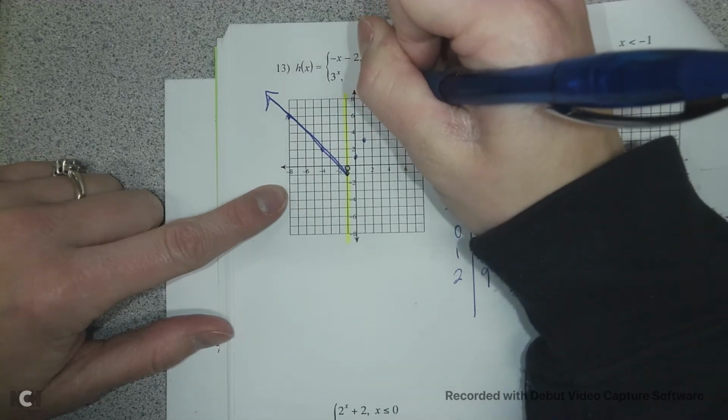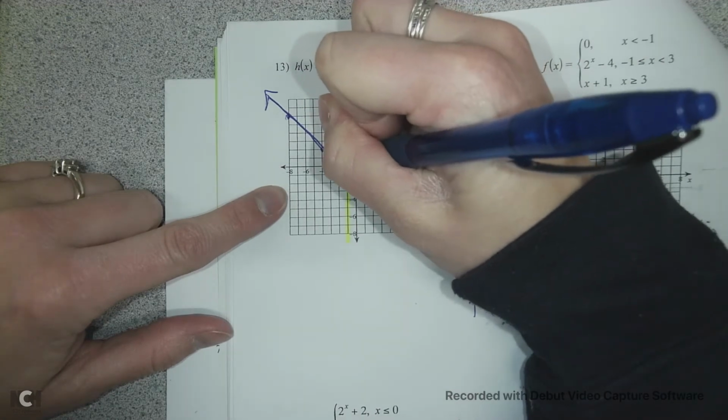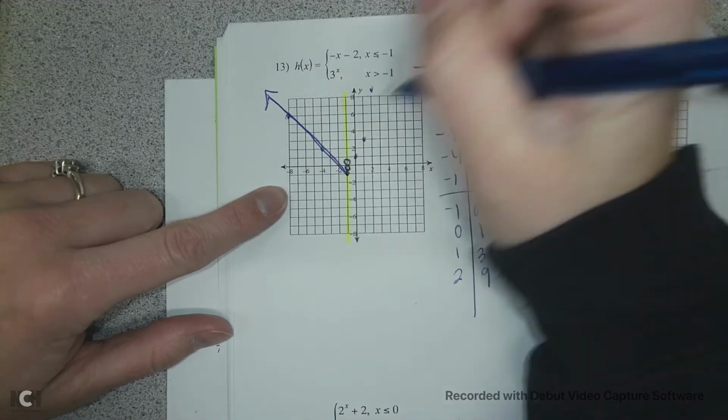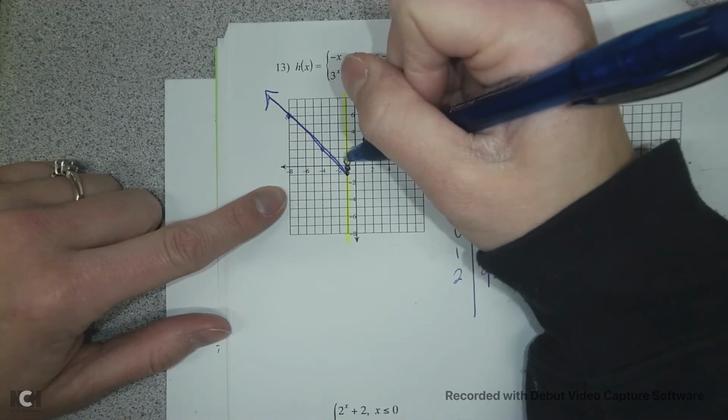Oops, I drew that on the wrong spot. This actually needs to go up here. Like, this doesn't look right. Okay, sorry, my bad. Not this guy. This is not a thing. I'm sorry. It's up here.